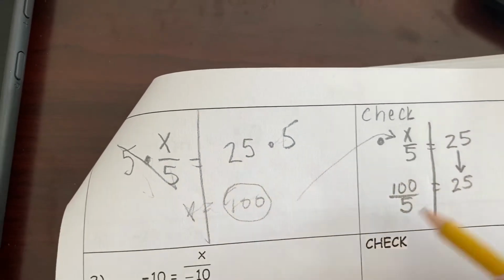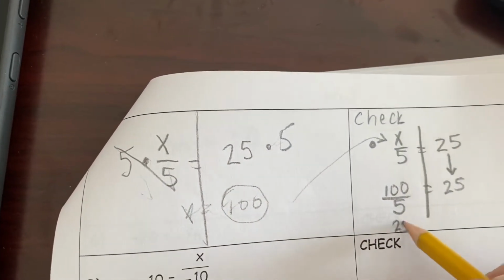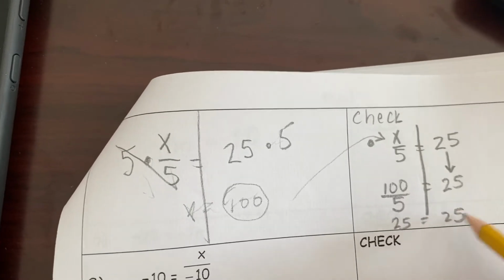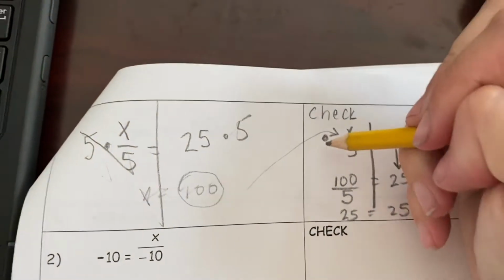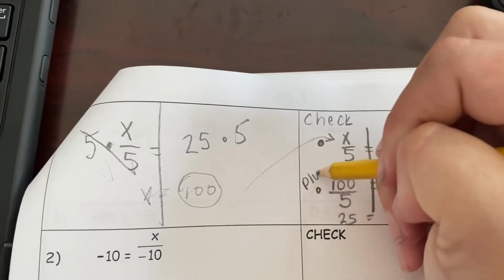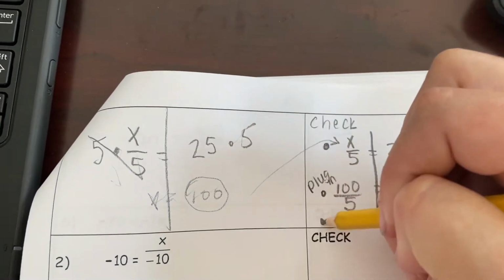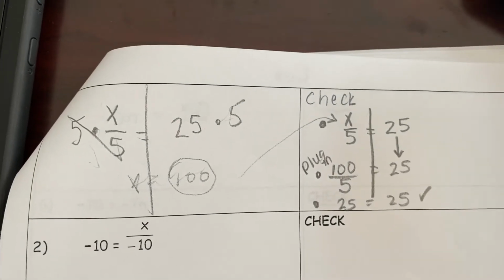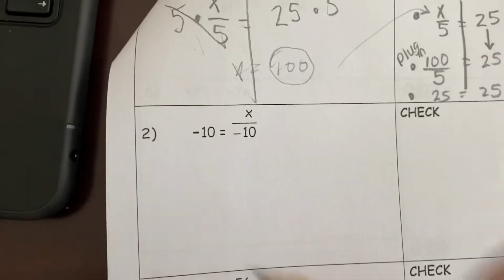Okay, we're just showing the work. 100 divided by 5 is 25, and it checks out. So the first dot is to rewrite, second is to plug in, third is to solve. Okay, so let's do the next problem here.